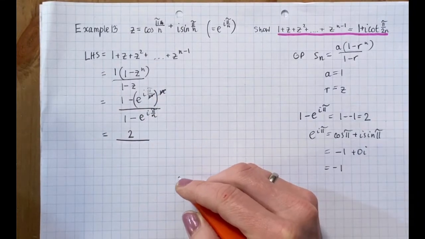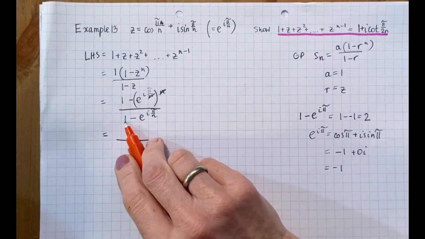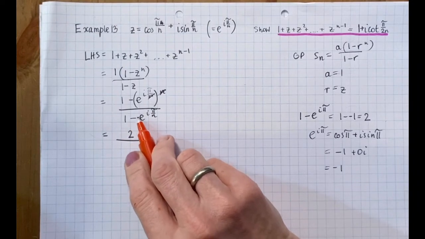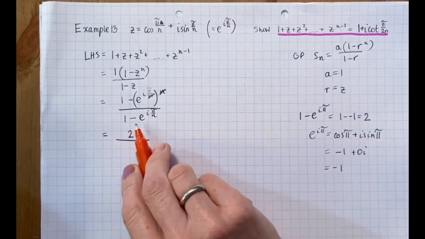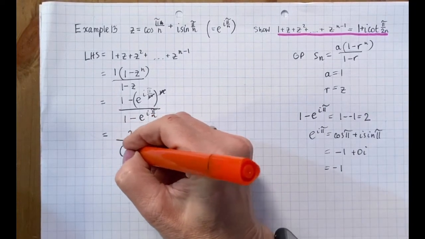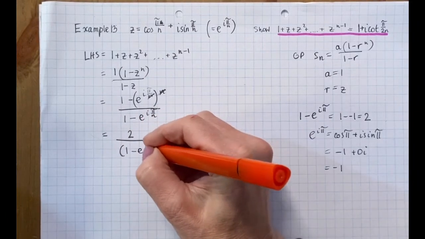Now in the denominator, what we can do at this moment is, since you've got 1 minus 1 of something to the power, you can actually multiply this by e to half of that power.